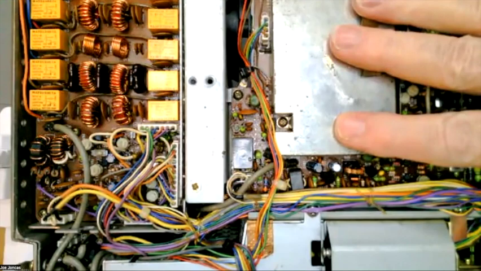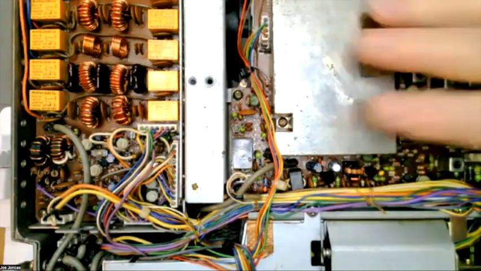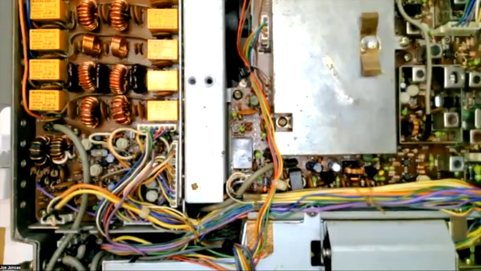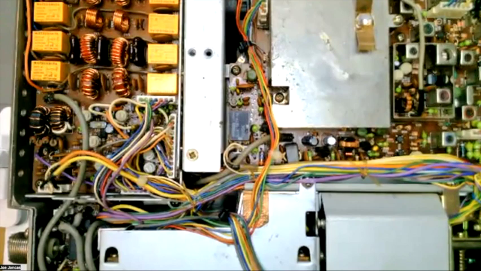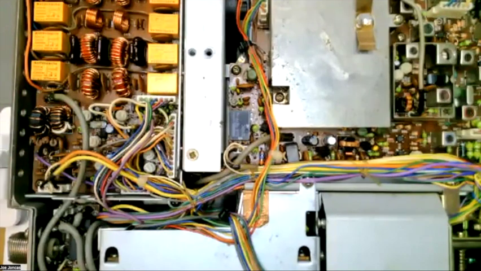Explain yourself, what is creeping crud? The front panel buttons, none of them really work. Okay, thank you. And it's just something in the manufacturing process that failed fairly early in the life of the radio. So it's a common problem with this specific radio.